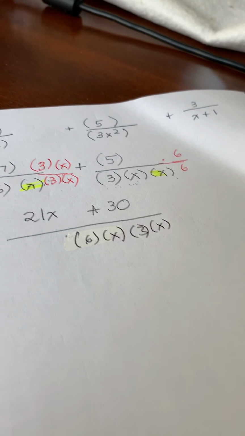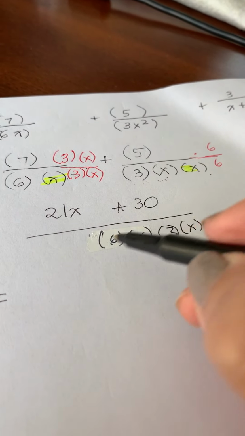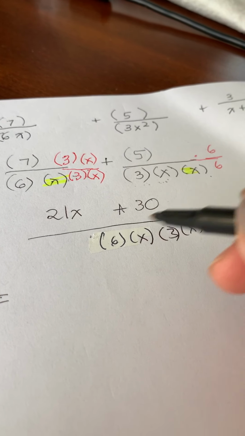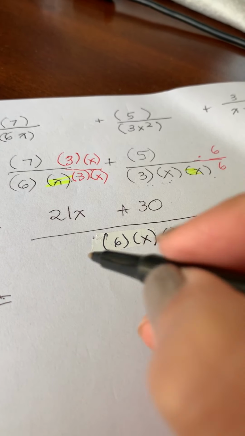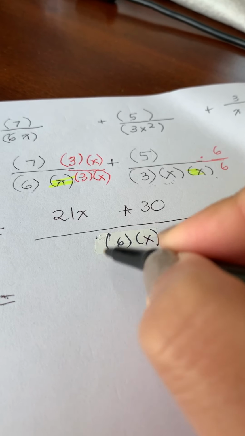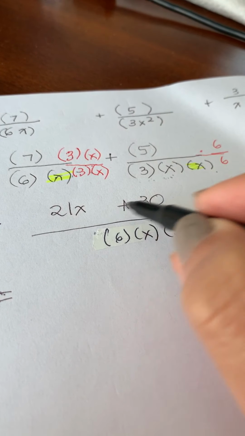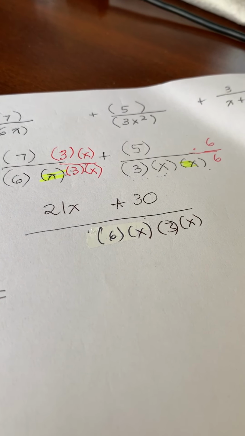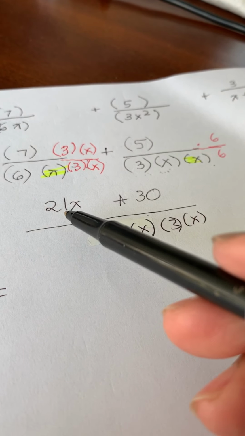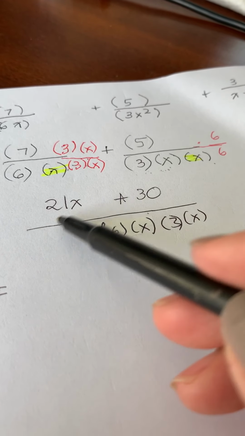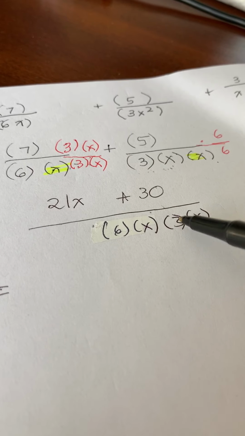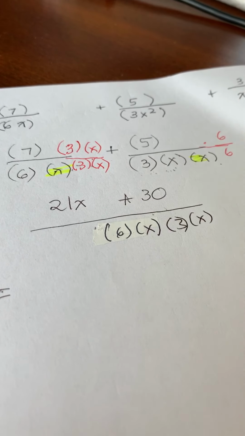So we're going to add this one. We cannot combine this because they are different terms. 21x plus 30. But I'll just go ahead and factor out maybe 3. 3 is common, which is good because we have a 3 here also.